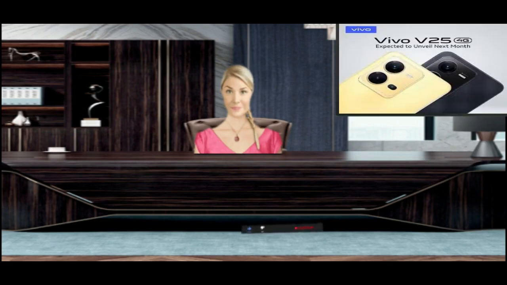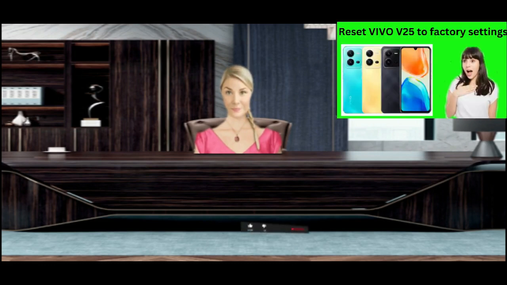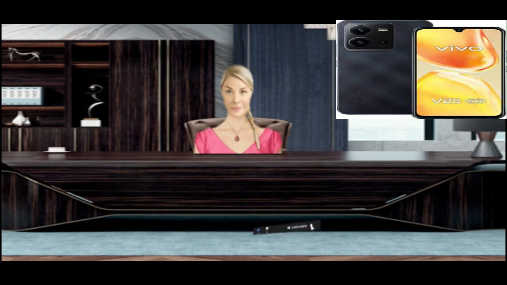Triple main camera: 64 megapixels f/1.8 plus 8 megapixels f/2.2 plus 2 megapixels f/2.4.